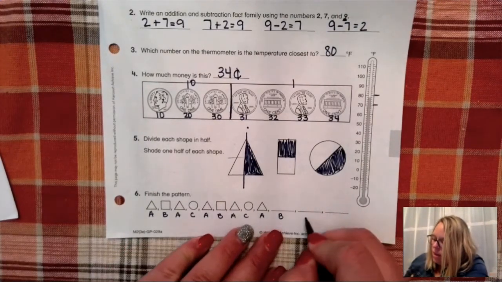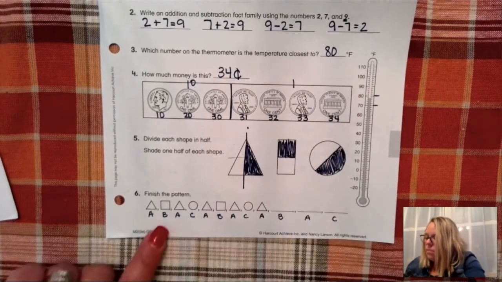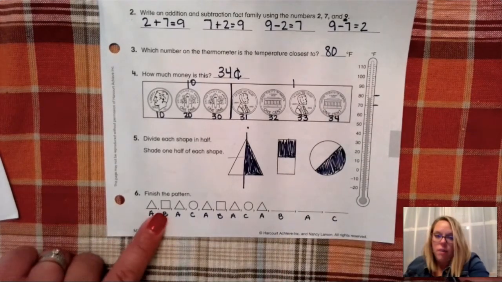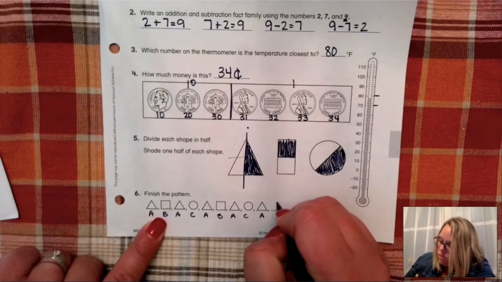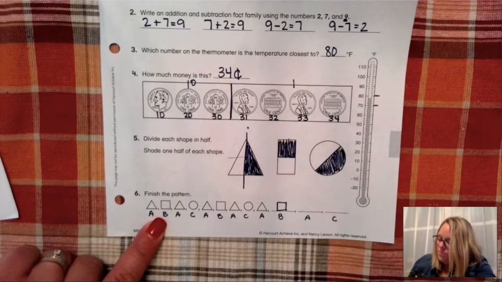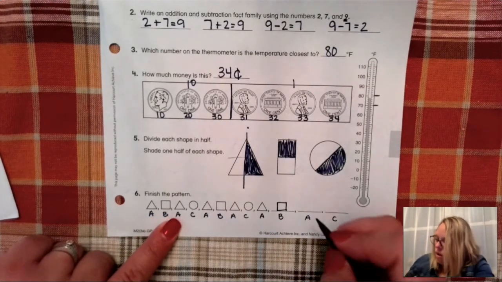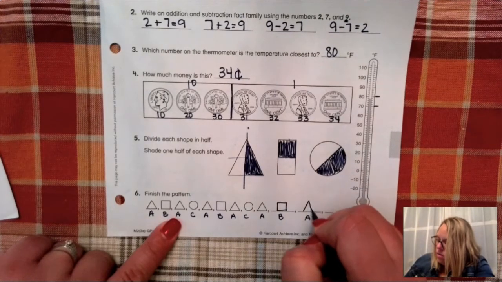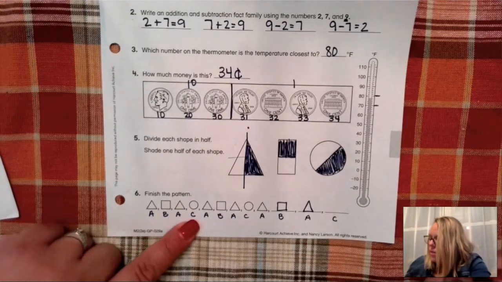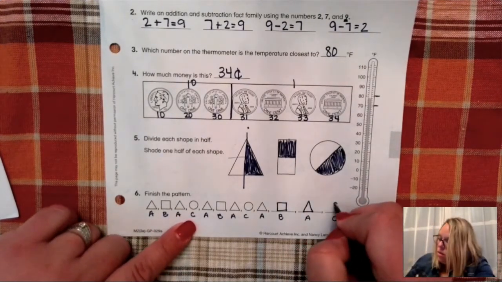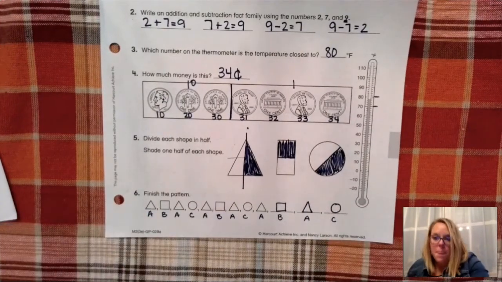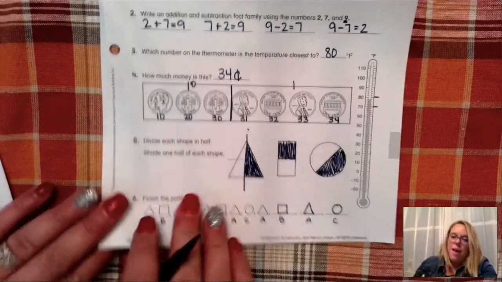A, B, A, C. What comes after the triangle? After the first triangle comes a square. After the square comes a triangle. And the C is the circle. Great job finishing that pattern.